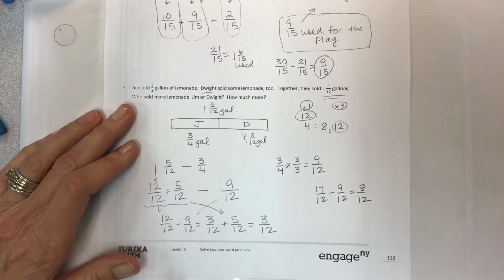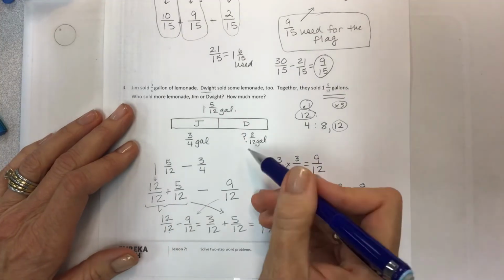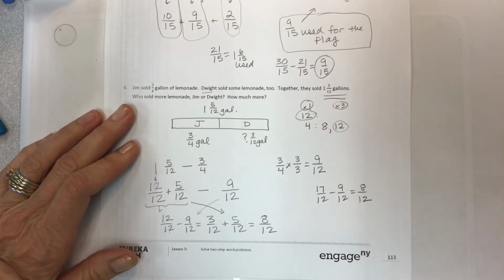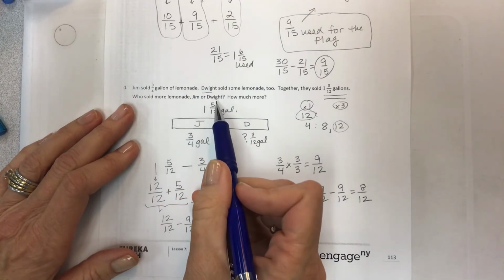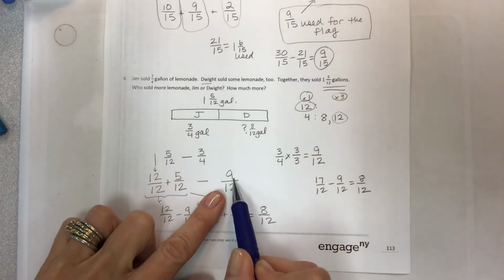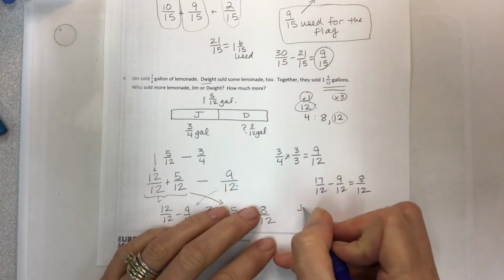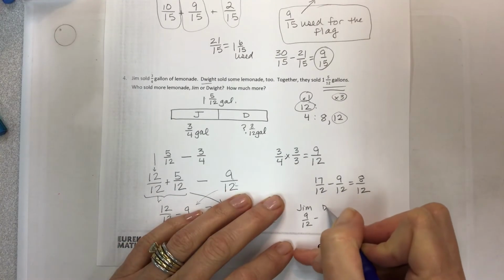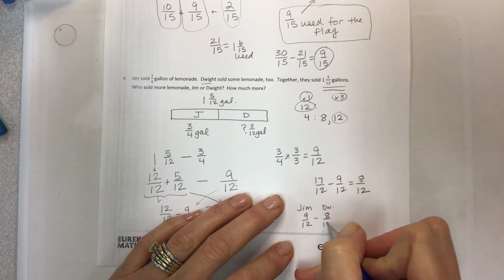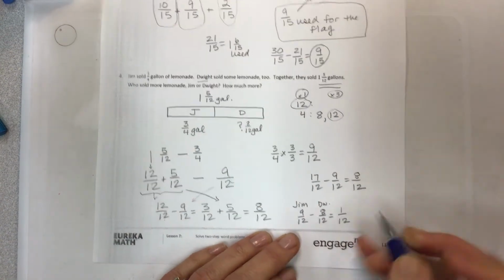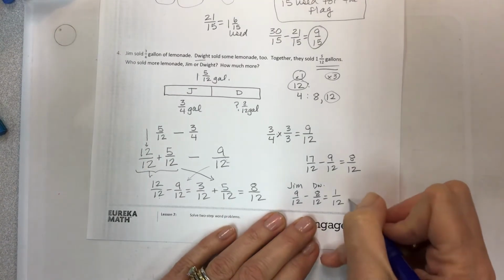Who sold more lemonade? That's our other question, Jim or Dwight. So now that we know how much lemonade Dwight sold, we have to figure out the difference between Jim's amount and Dwight's amount. Well, let's take Jim's amount that we have the common denominator for, the 12ths. So if Jim is 9 12ths and Dwight is 8 12ths, it looks like Jim won this battle by 1/12 gallon.